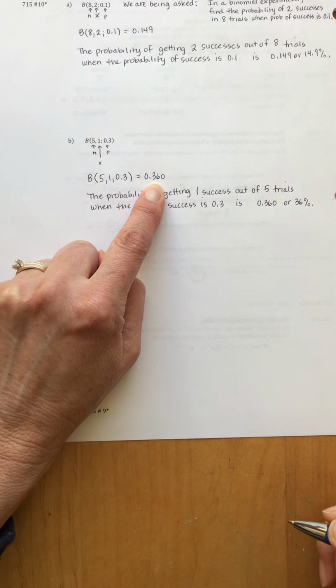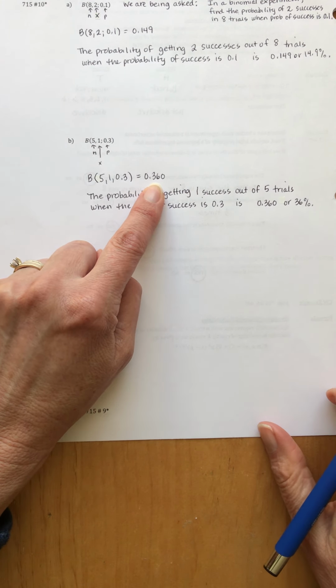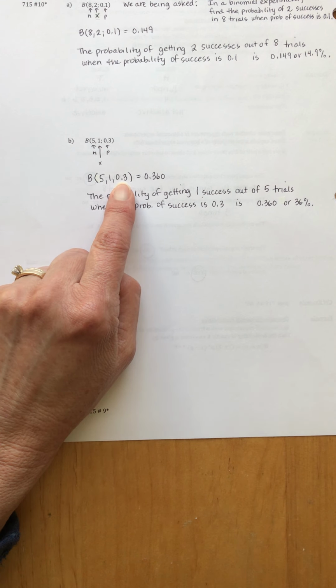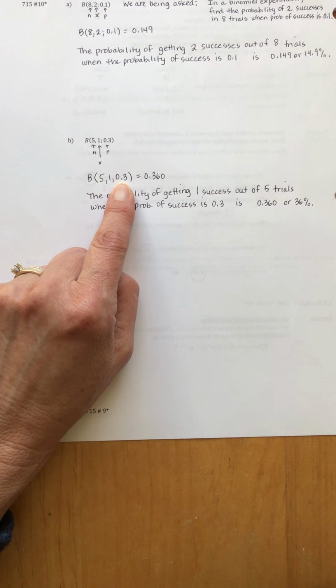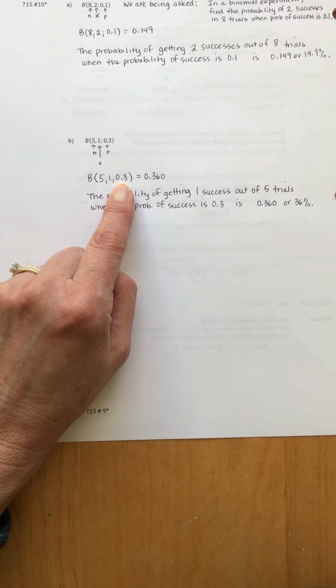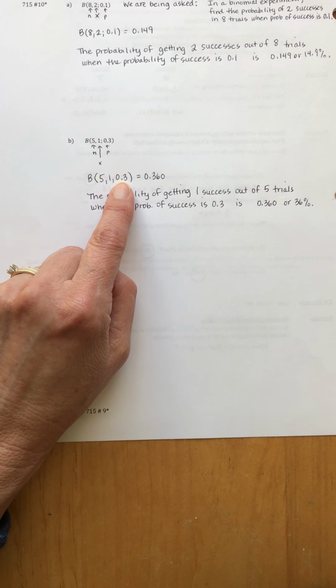Okay? So if we wanted an example of this, let's just say that that's approximately a third. Suppose you have a multiple choice test where the answers are A, B, and C. So every time you guess, your chances are about 30%, or really 33%, 1/3.